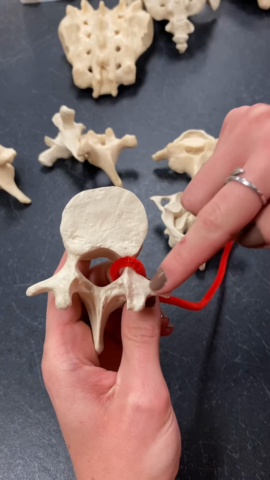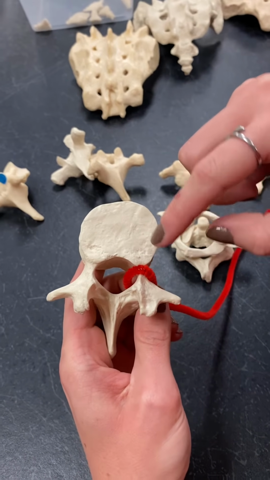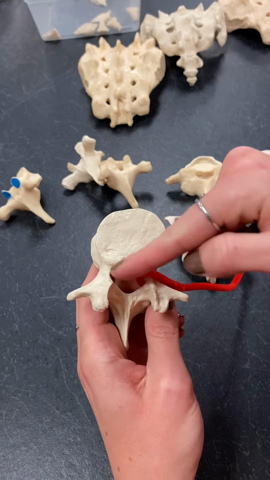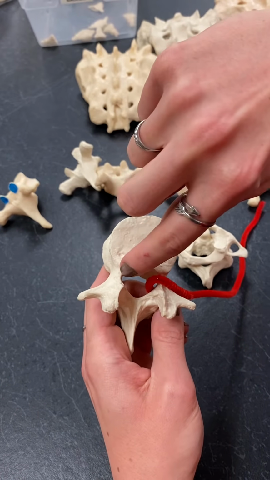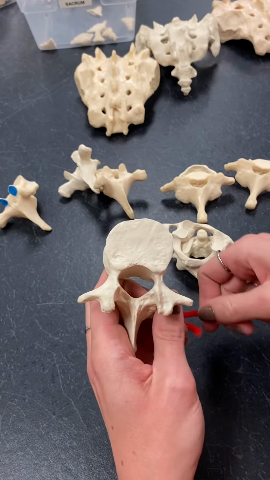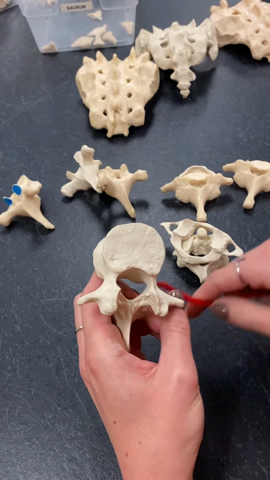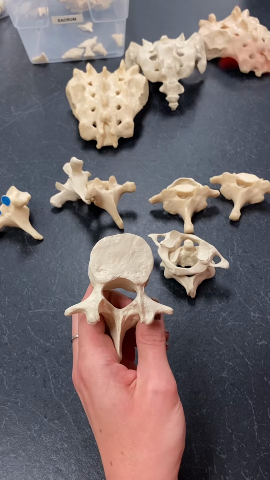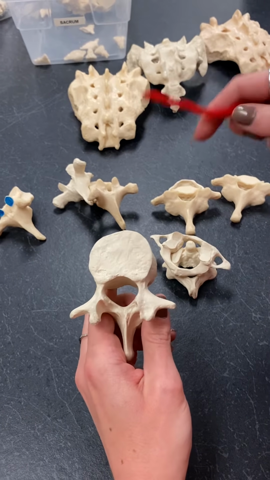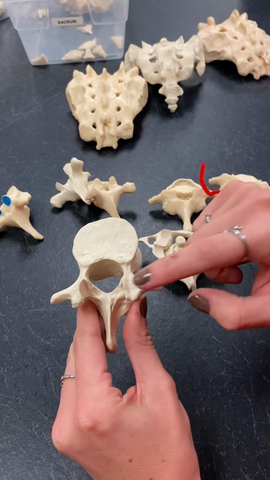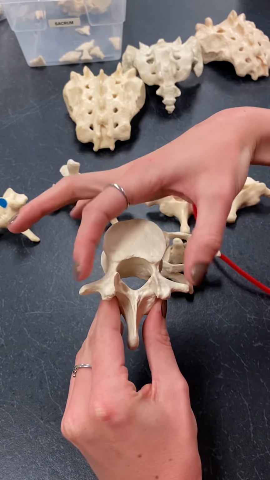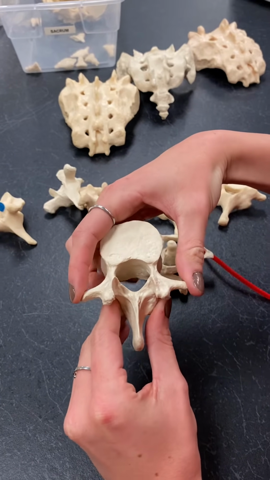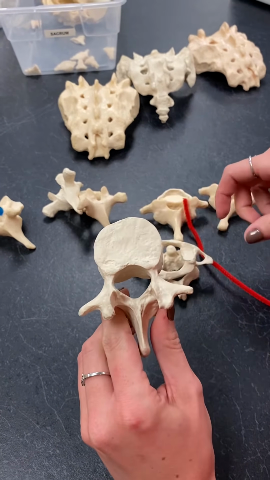So here we have the transverse process and the pedicle. So right here is also the pedicle. I remember this one because it sounds like a pedal, and when you pedal a bike, it's pretty close to your body. We went over transverse process. These are going to stick out transversely from the vertebrae.